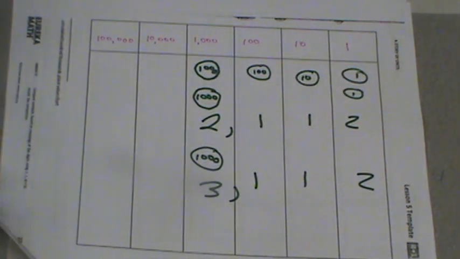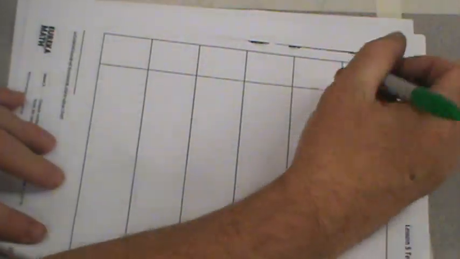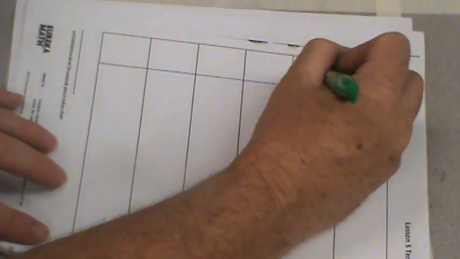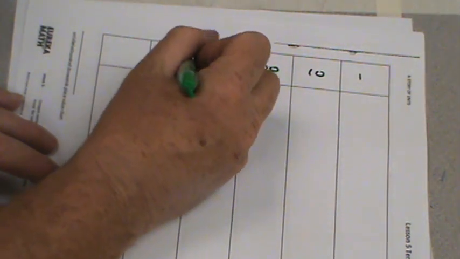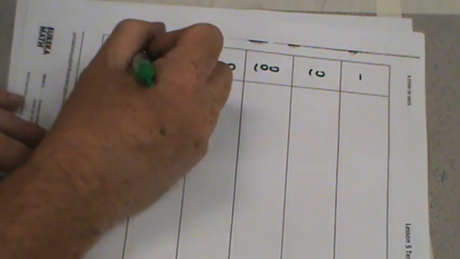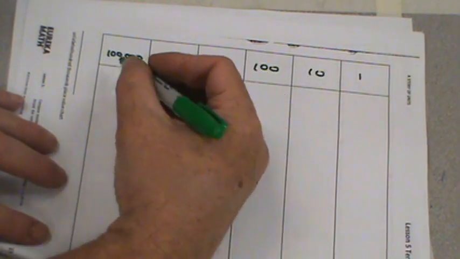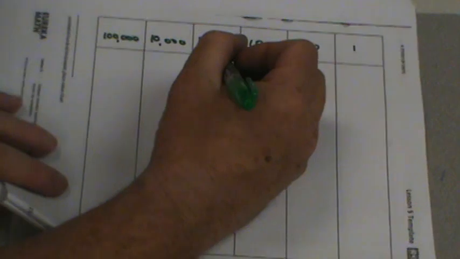Well, let's continue this on our next one over here. I'm going to grab another. You just flip yours over. I'm going to grab a clean one. And we had that number. Getting ahead of myself. Let's go ahead and do our place values. Always good to review this. So you have 1, 10, 100, 1,000, 10,000, 100,000. All right? So now our old number was 3,112. So let's just go ahead and do 3,112.